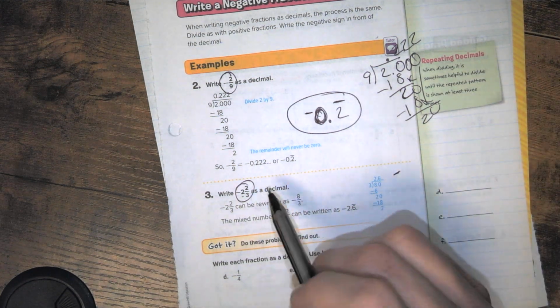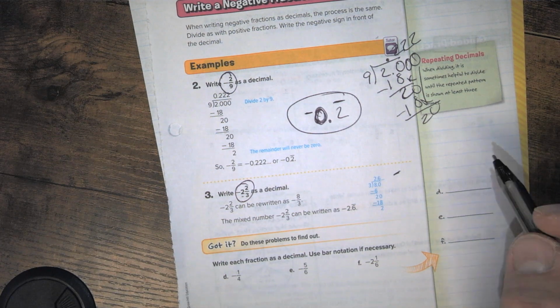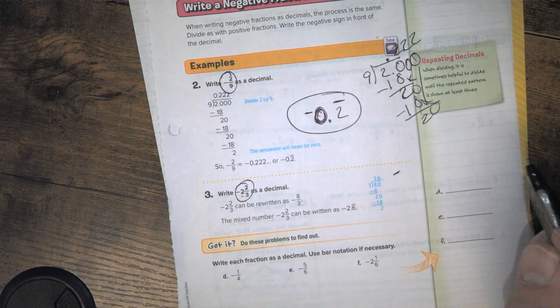Nope, guys, we don't need to make an improper fraction. We're just making it a decimal, so where's that 2 go? It goes straight to your answer. It goes in front of the decimal. It's our whole number.